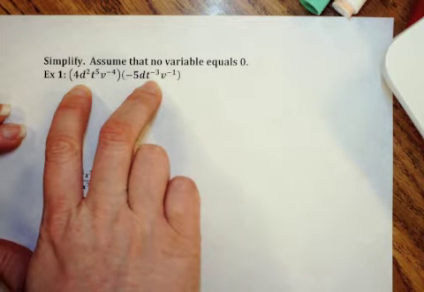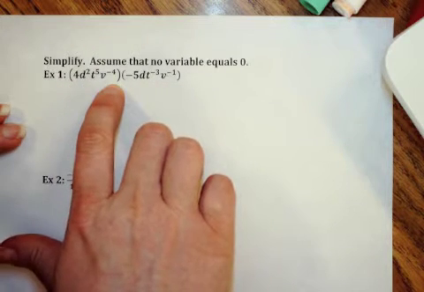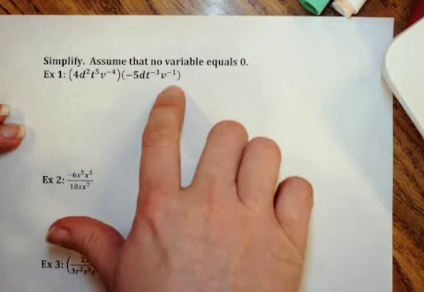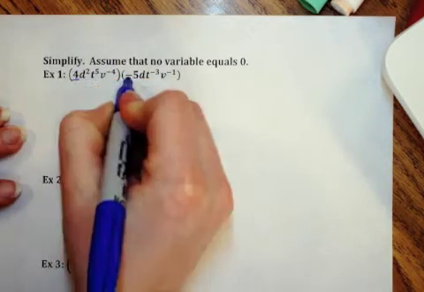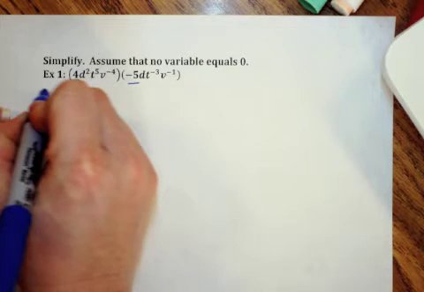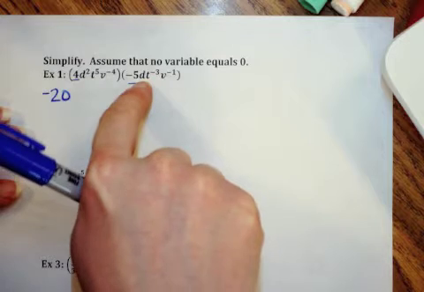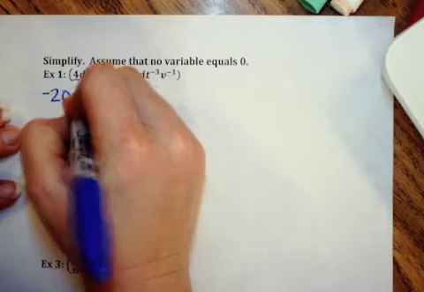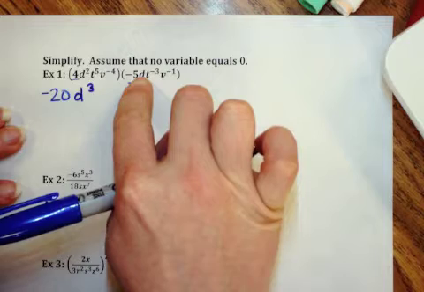So the first one is just a product. We're multiplying two things. Now, granted, this monomial is quite long. It's got 3 variables, but it's still only one term, and this is one term multiplied. I already know that 4 times negative 5 is negative 20. Just regular math. Now, I've got d squared times d. So that's going to be adding exponents, d to the 3rd, because 2 plus 1, remember that has an exponent of a 1, even though I don't see it, so that's 3.